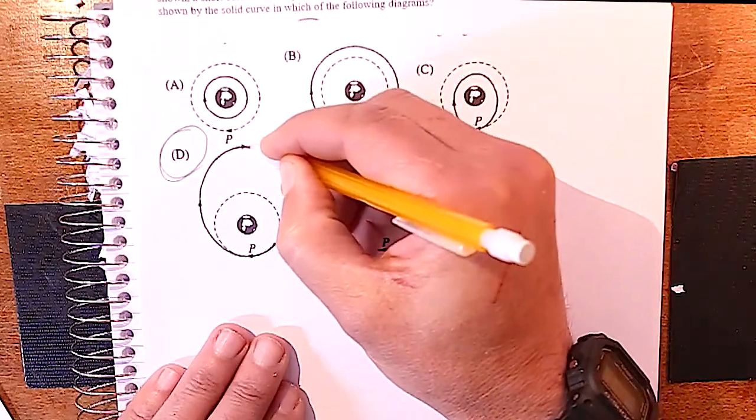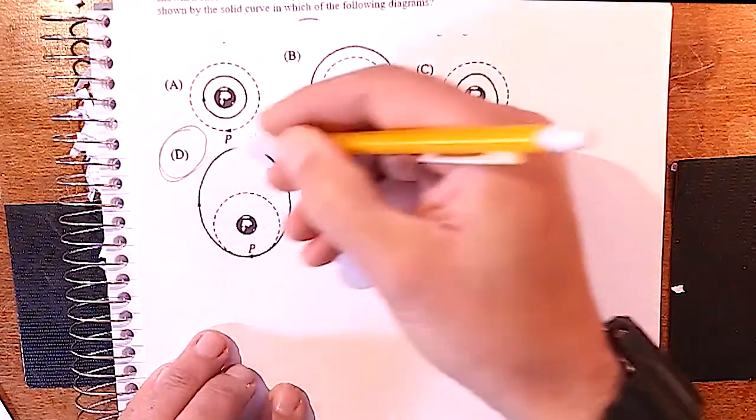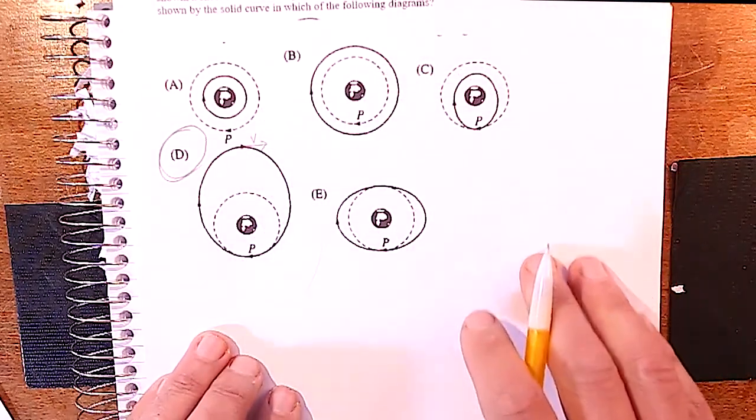But the second part, to put it into a Hohmann transfer orbit, would be to give it a second burst to make it go in a circle. So this is half of the Hohmann transfer question.